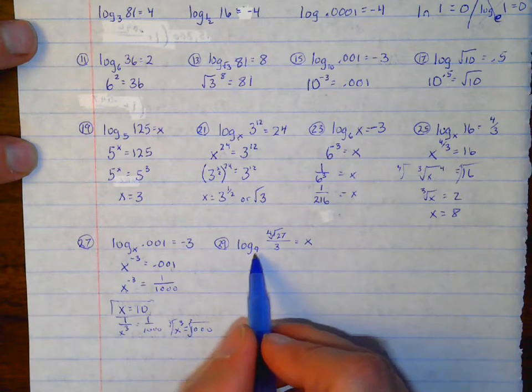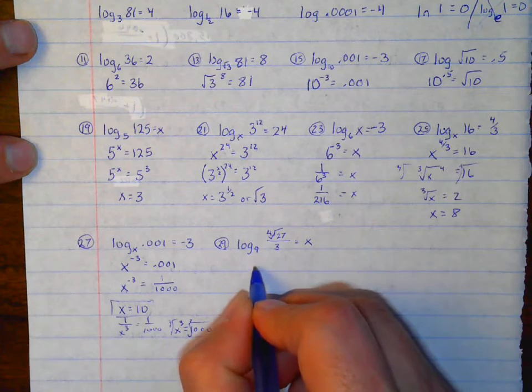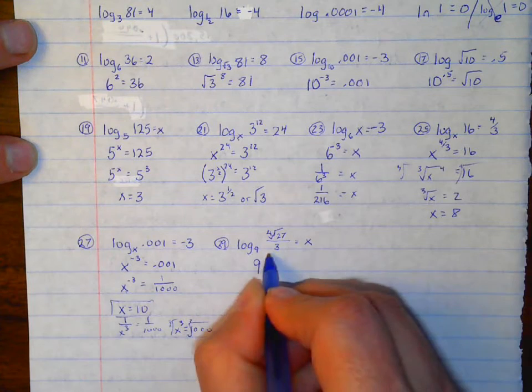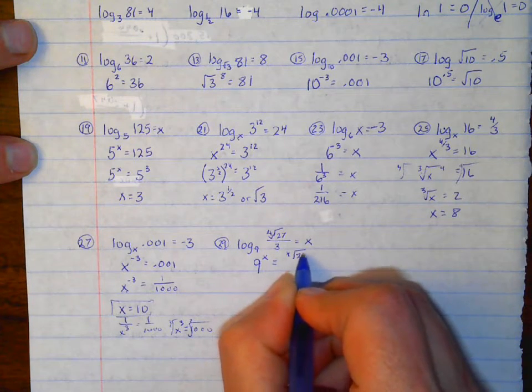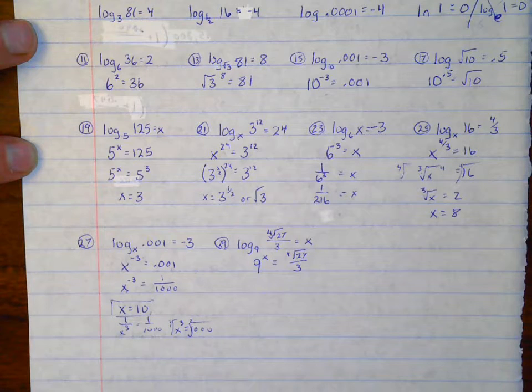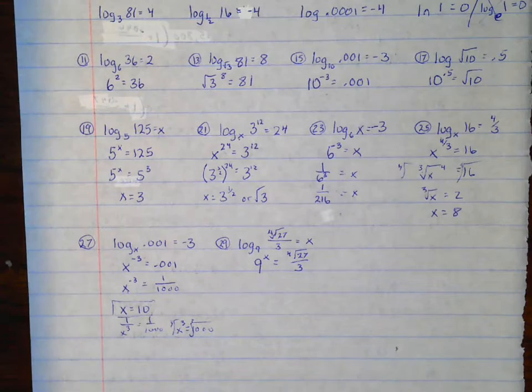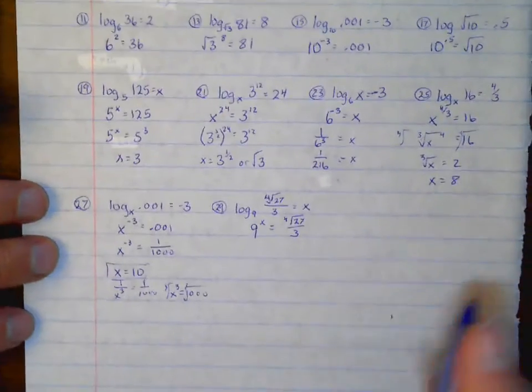Okay, this one here, this is a 9. So I know that 9 raised to the outside part is equal to this. Okay. Let's see, what do we do with this one? I had to pause the video and think about this one. This one was a little harder. I got it now though.